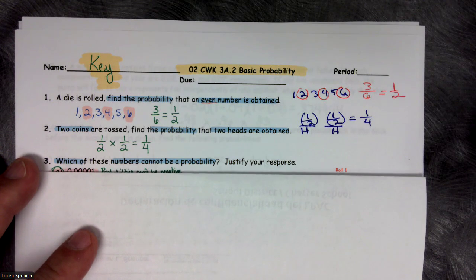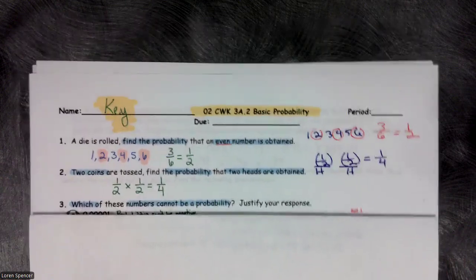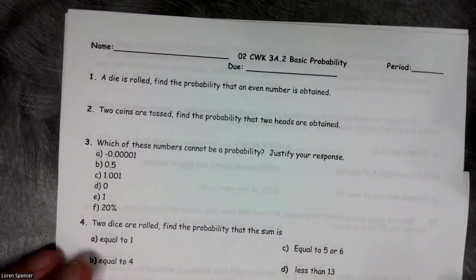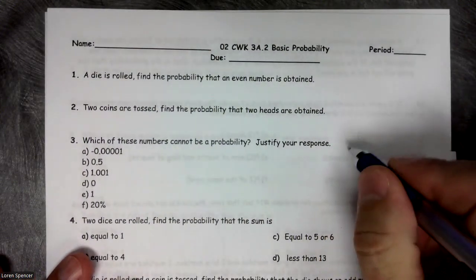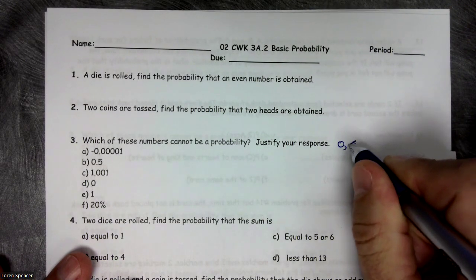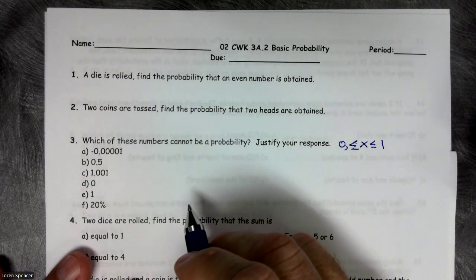All right. Which of these numbers cannot be a probability? So it says justify your answer. Well, let's talk about probability. To be a probability, probabilities can only be between 0 and 1. So 0 less than or equal to x less than or equal to 1. They cannot be negative, they can only be positive.